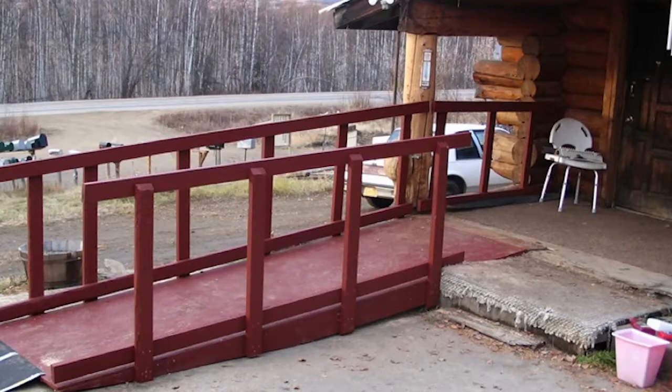Whenever you see a ramp and somebody asks you about accessibility, what comes to mind? Anybody? Handicap. It wasn't part of the original design; it was meant as an add-on, probably.